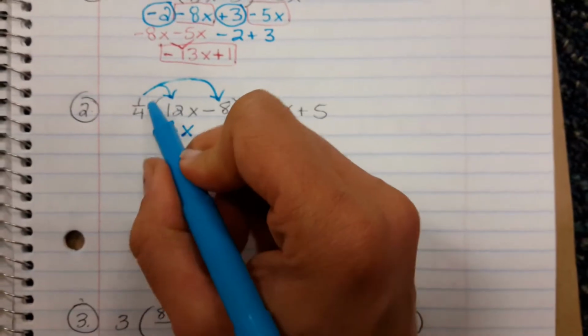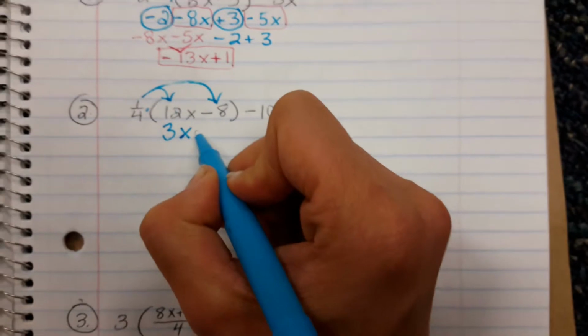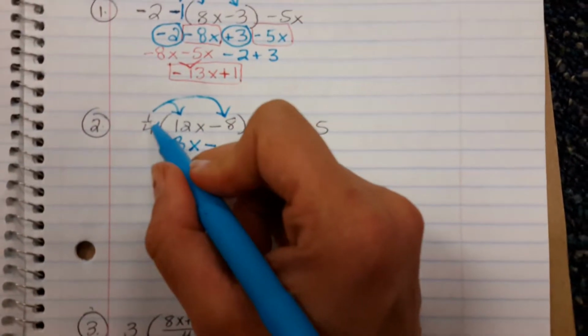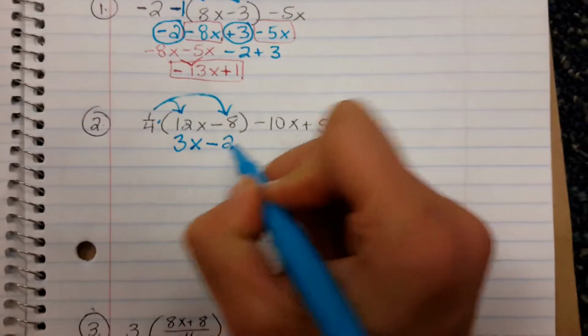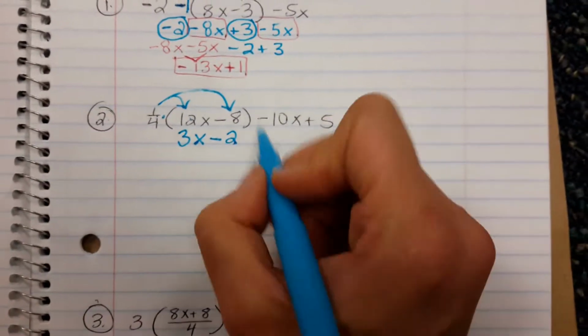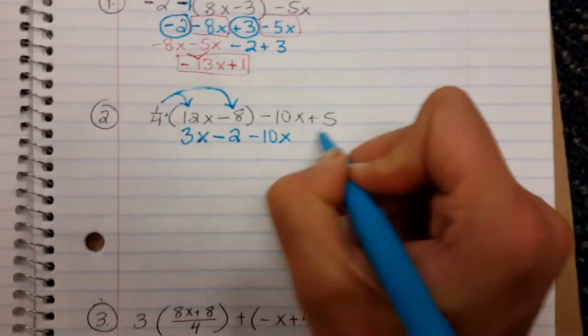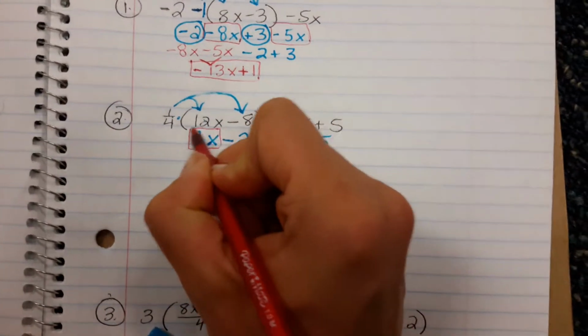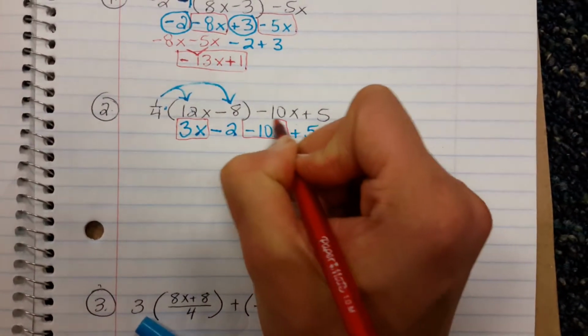Got my x with it. Same thing here. 1/4 times -8 will be negative because positive times negative is negative. 8 divided by 4 is 2. Now I'm done with distributive property, got rid of my parentheses, bring everything else down. Okay, I'm looking for my like terms. I see a +3x, -10x.